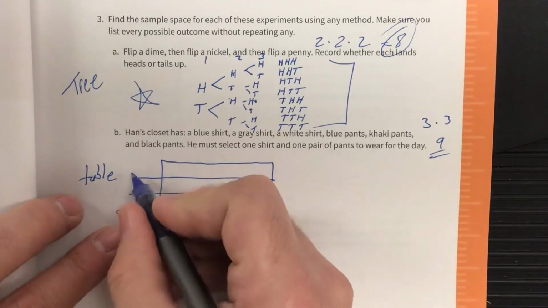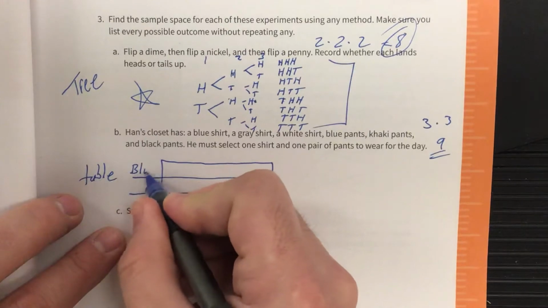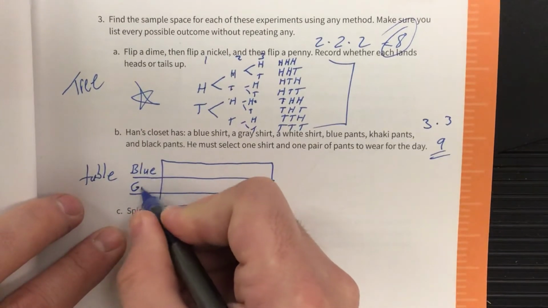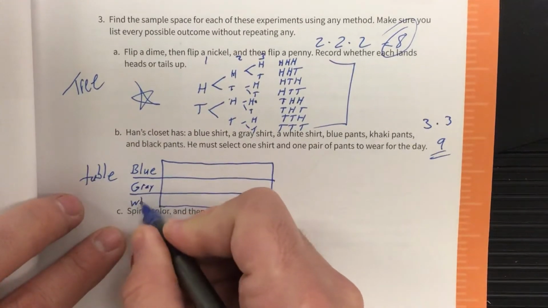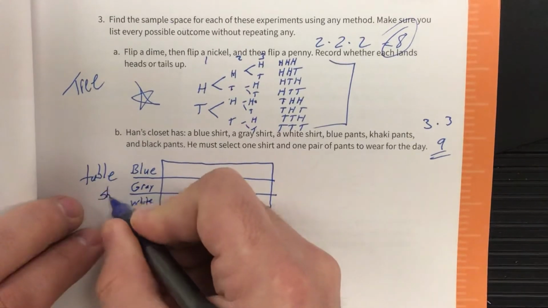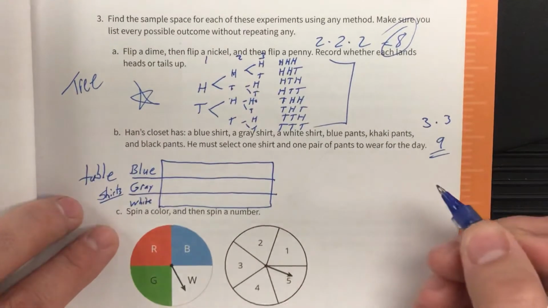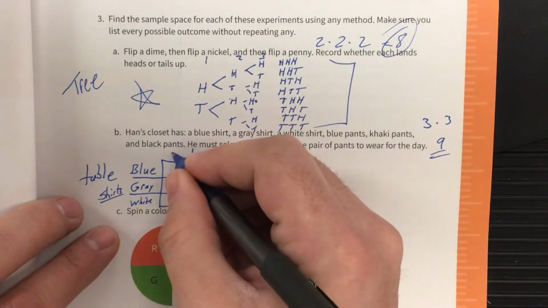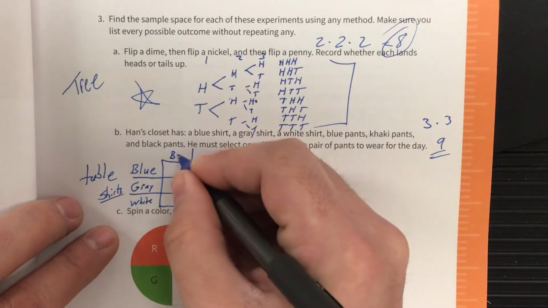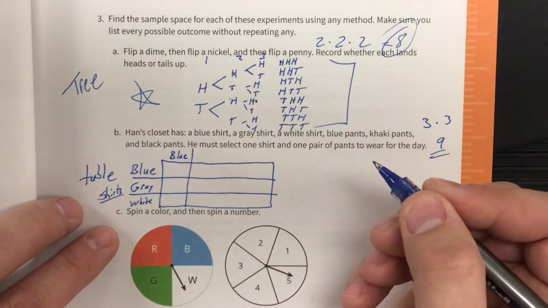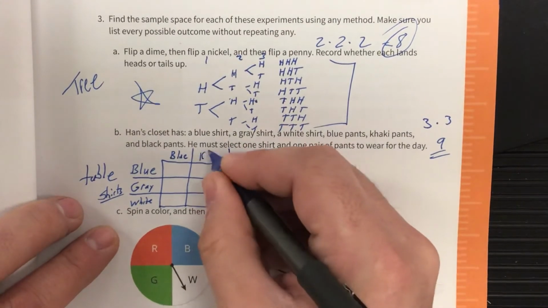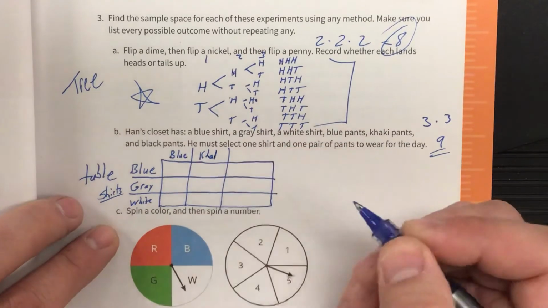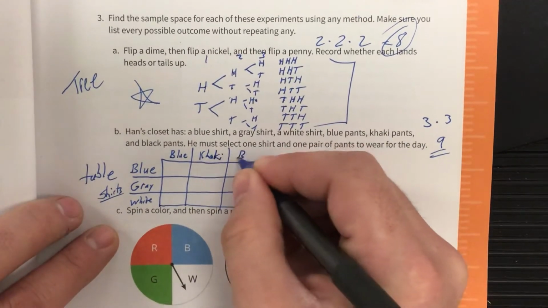So we have a blue shirt, gray shirt, white shirt. So the top would be pants. Blue, khaki, and black.